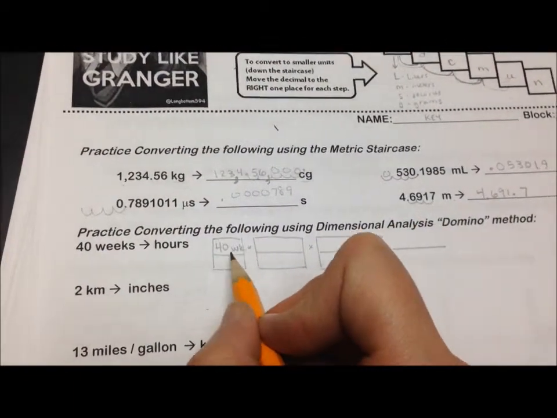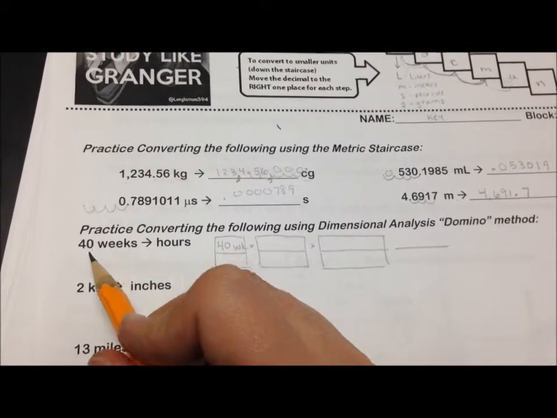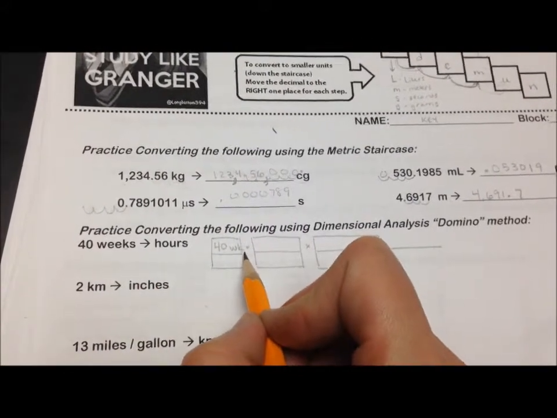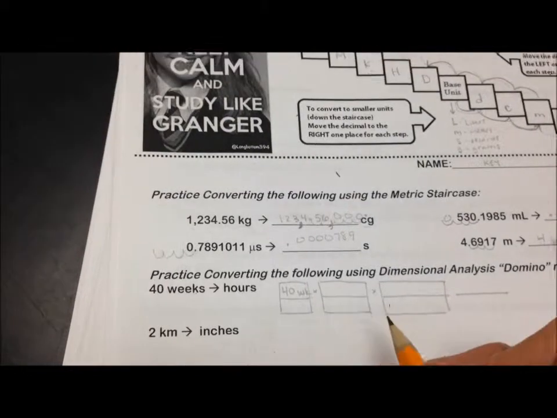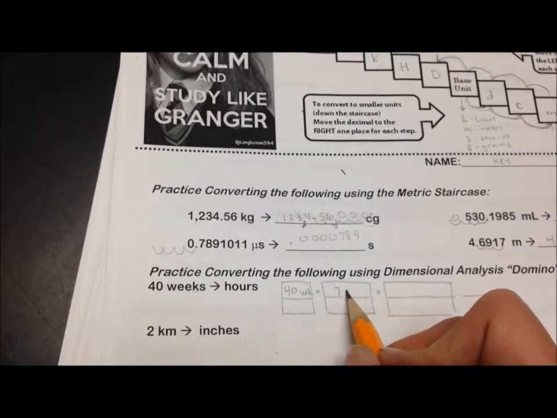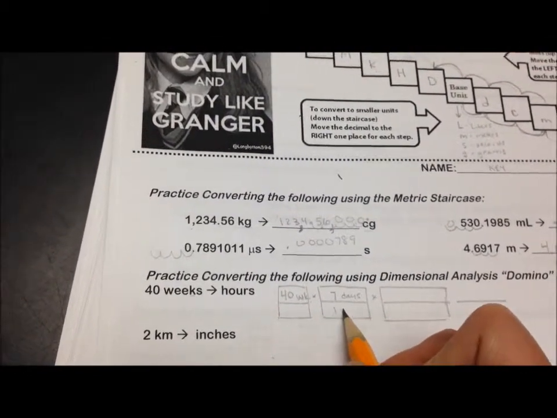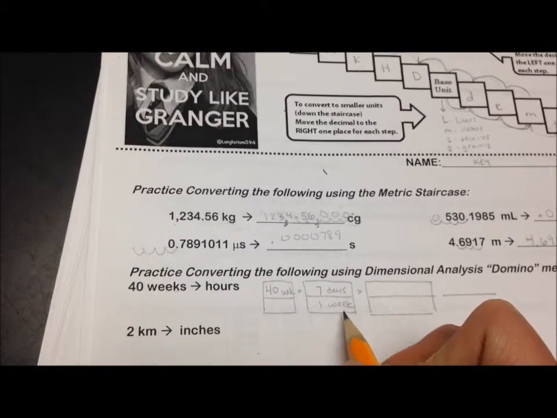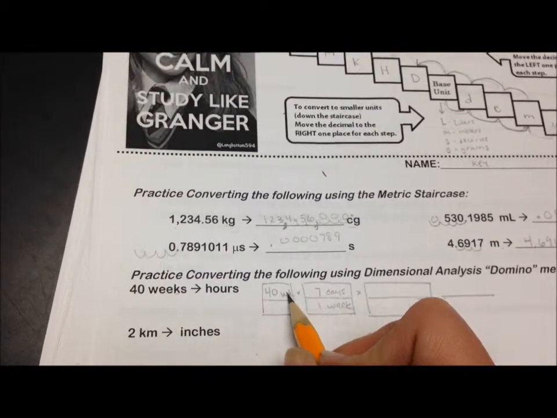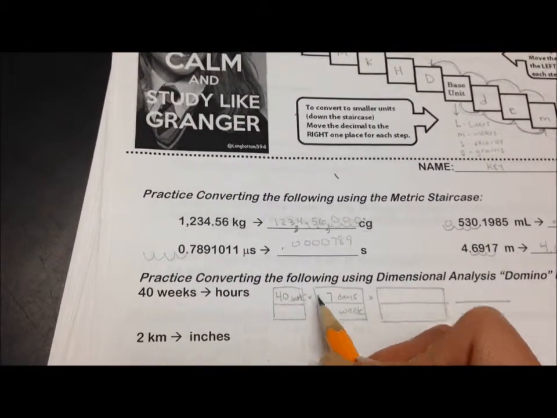Alright, let's use some dominoes to go from 40 weeks into hours. So we start with a domino that says what we started with. They gave us 40 weeks, so that goes here. Now we need to go smaller than a week. I know that there are 7 days in 1 week. I've arranged my domino this way so that weeks are on top and bottom here. That way they cancel out.